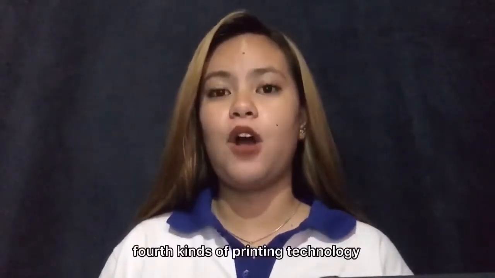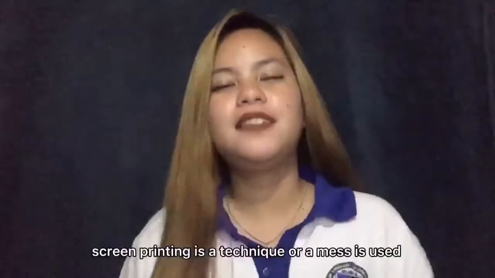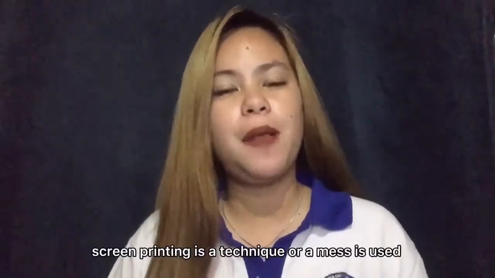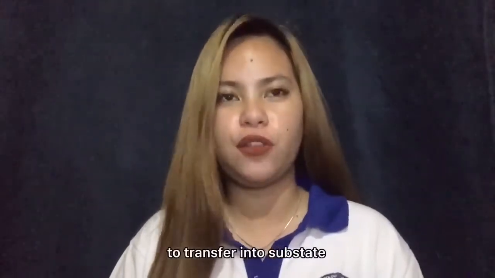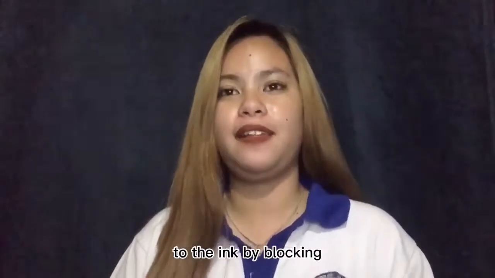The fourth kind of printing technology is screen printing. What is screen printing? Screen printing is a technique where a mesh is used to transfer ink onto a substrate, except in areas made impermeable to the ink by a blocking stencil.